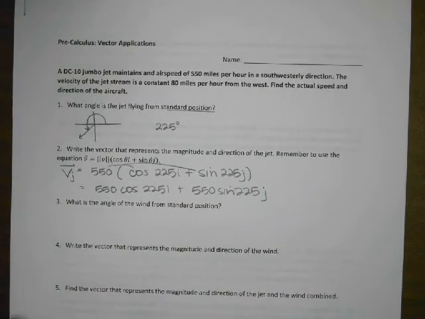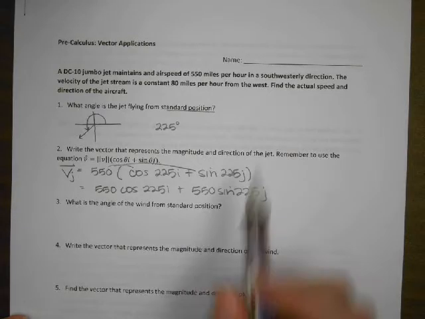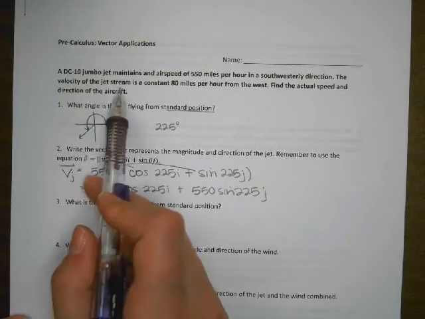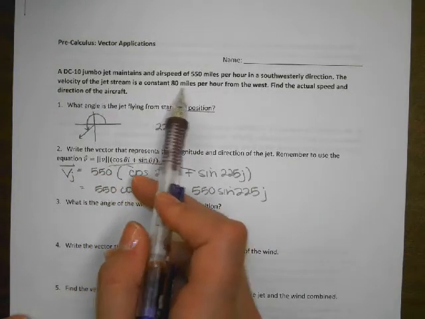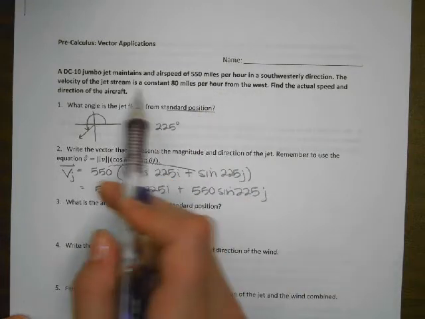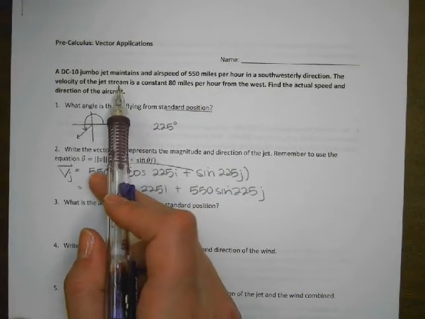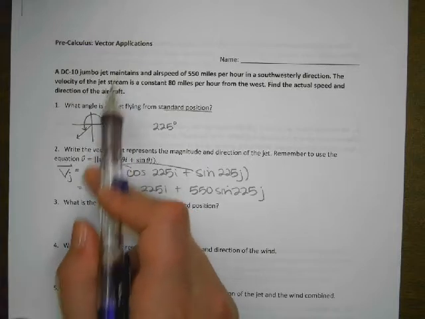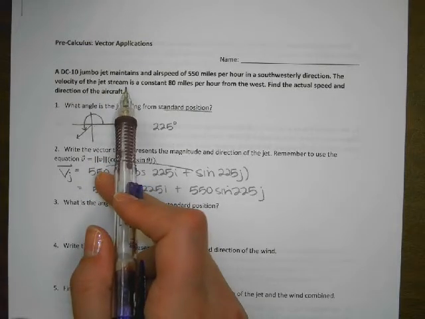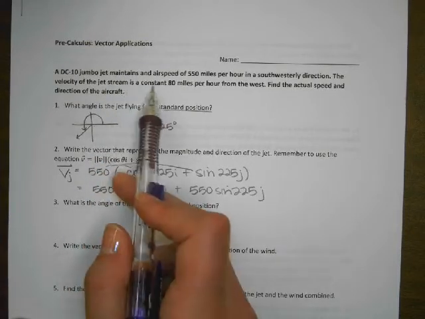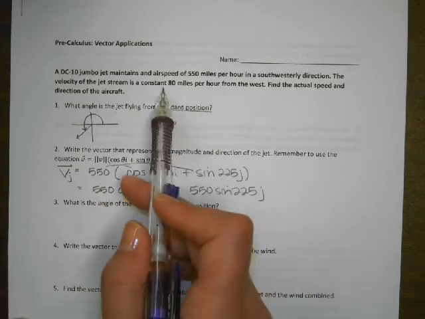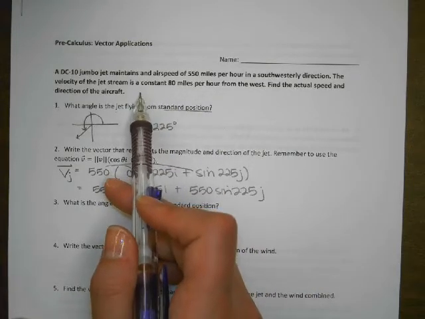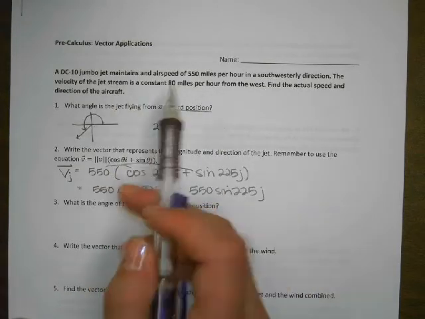All right, so now what is the angle of the wind? So now we can read that part. It says the velocity of the jet stream is a constant 80 miles per hour from the west. And you can look up jet stream on Wikipedia or something. It's not air from the jet. A jet stream is like a stream of wind that goes around the world. I thought it was interesting when I looked it up a few years ago, but I can't remember the exact definition now. Anyway, look it up if you want.